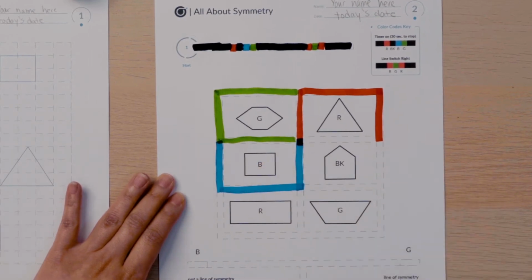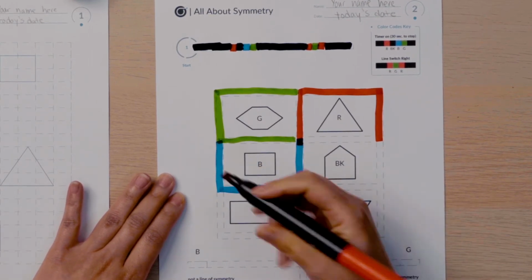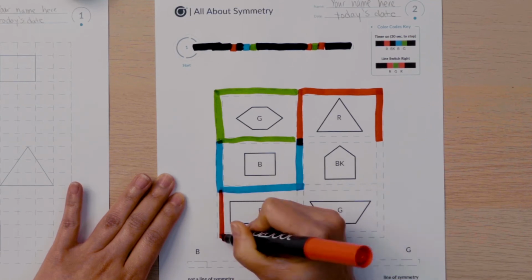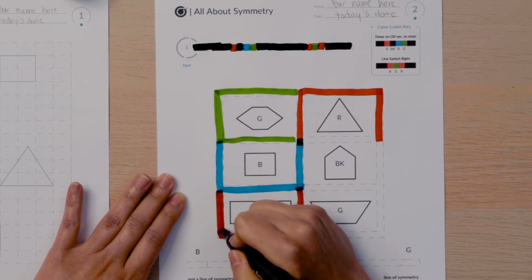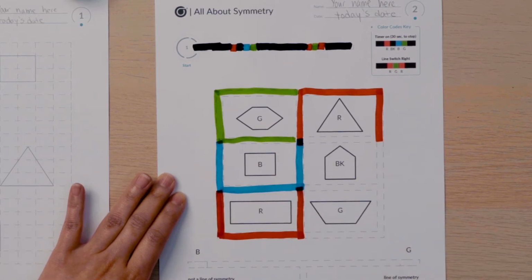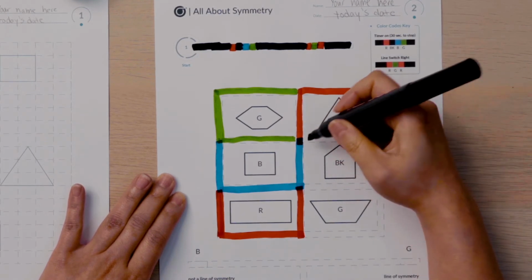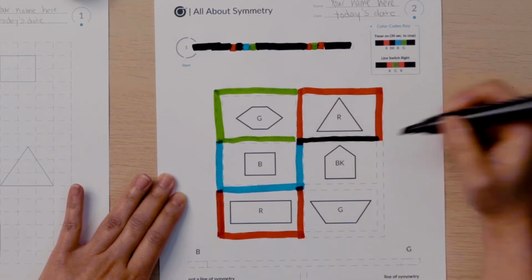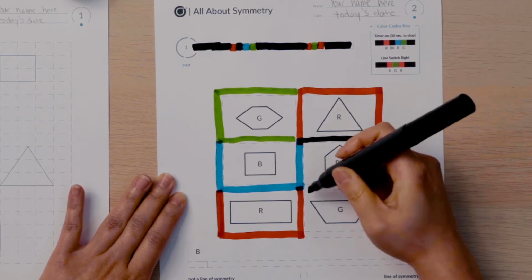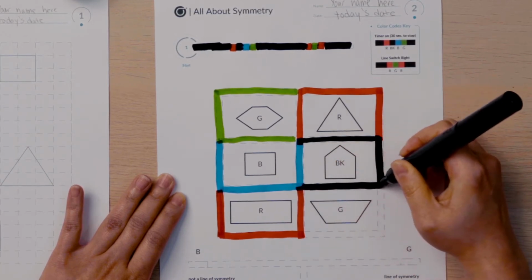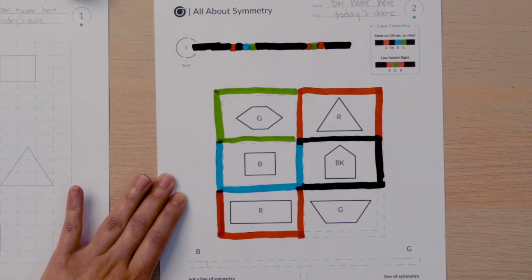The pentagon has the letters BK for black in it. I will trace 3 of the lines of the box around the pentagon black. The rectangle has the letter R for red in it. I will trace 3 of the lines of the box around the rectangle red. Finally, the trapezoid has the letter G for green in it. I will trace the final 2 lines of the box around the trapezoid green.